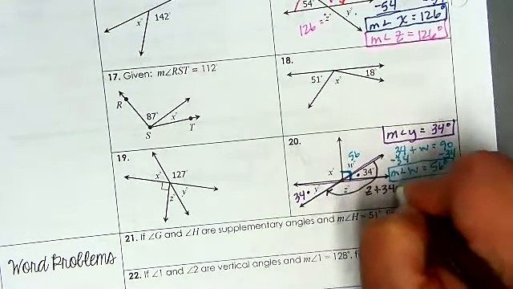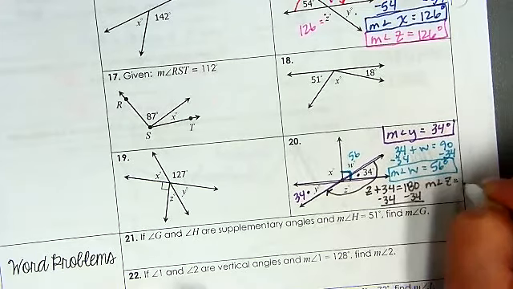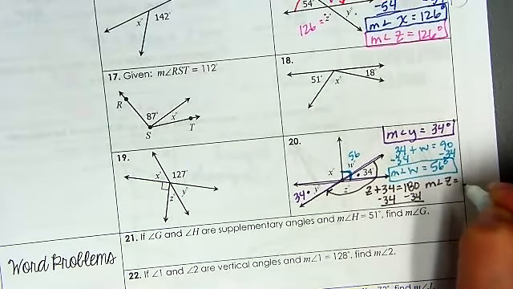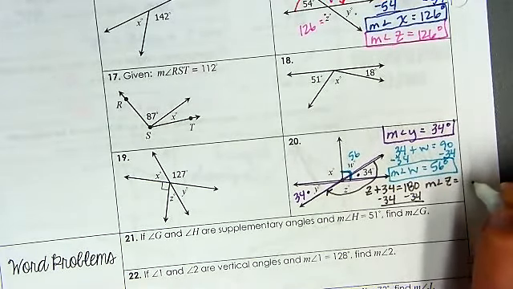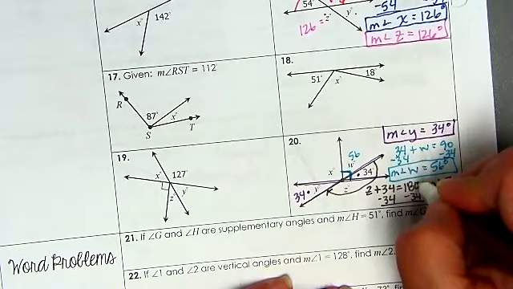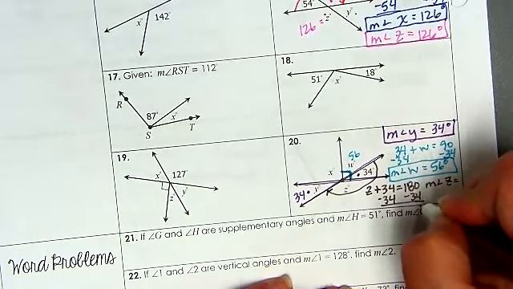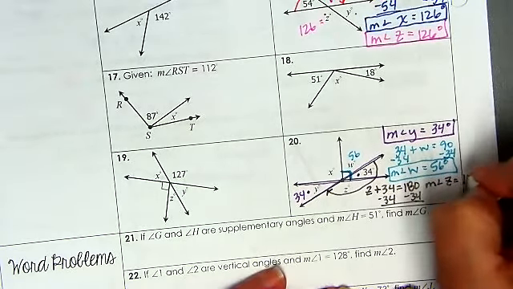And we end up with the measure of angle Z equals 176 degrees.